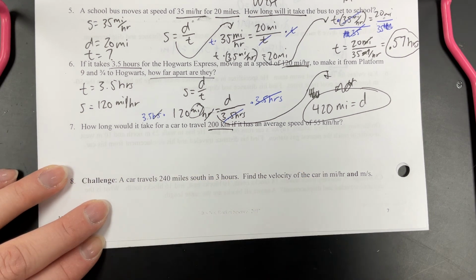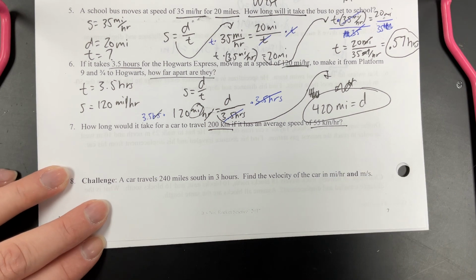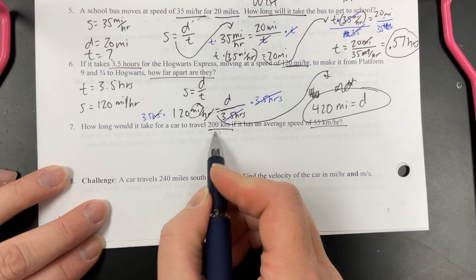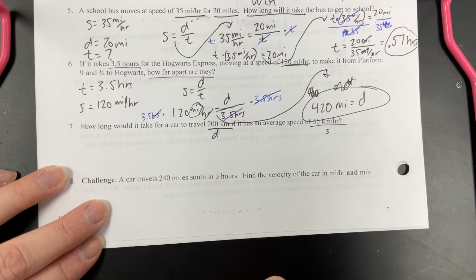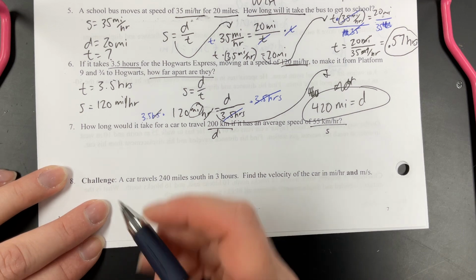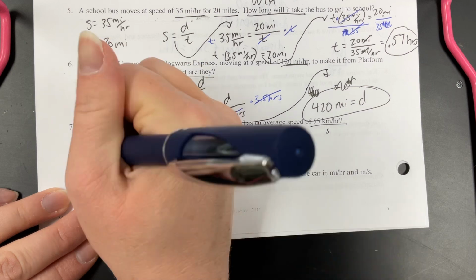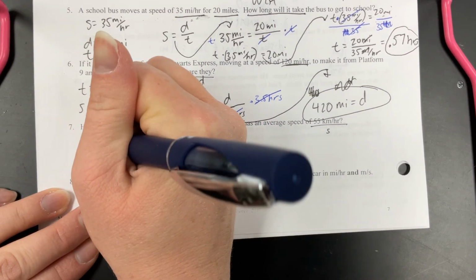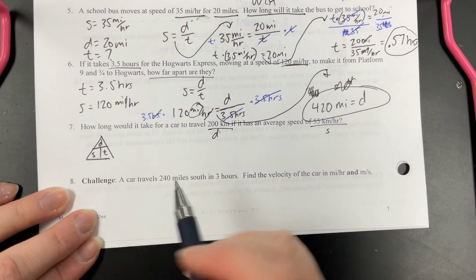How long would it take a car to travel 200 kilometers if it has an average speed of 55 kilometers per hour? So we know our distance and we know our speed and we're trying to figure out our time. This one's one where that triangle is helpful. Speed is distance divided by time. So if we're trying to figure out the time, we want to do distance divided by speed.